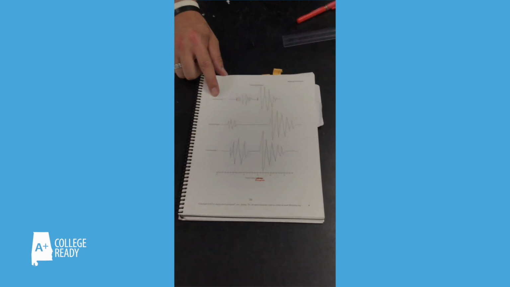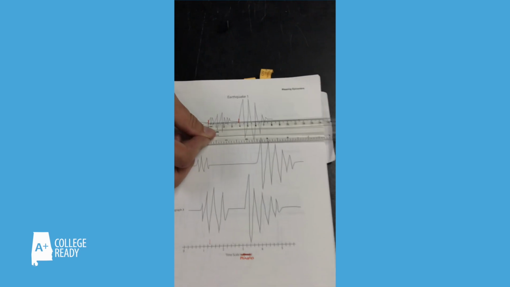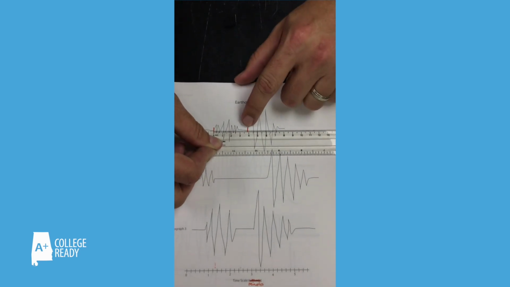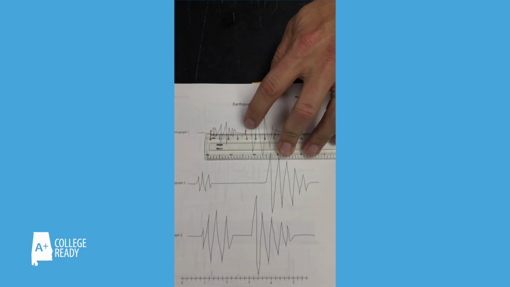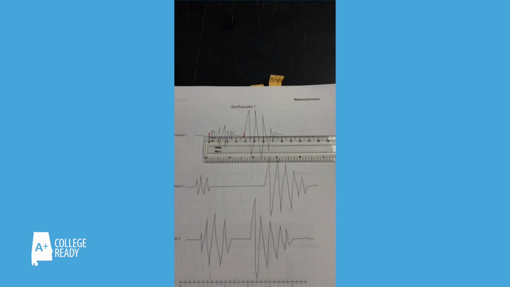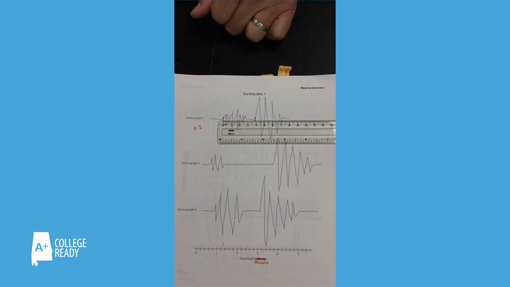So if you'll come back here, I'll show you exactly how this is going to work. So we have seismograph station 1. I put it right there on where the P wave began, and here where the S wave began. And as you can see, I'm getting about 3.9 centimeters. So I would encourage the students to write down 3.9.